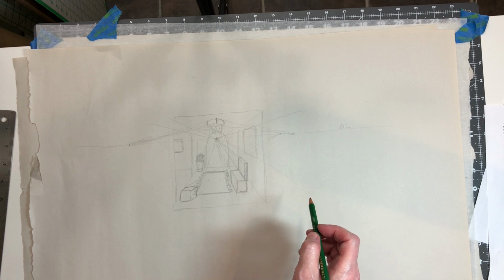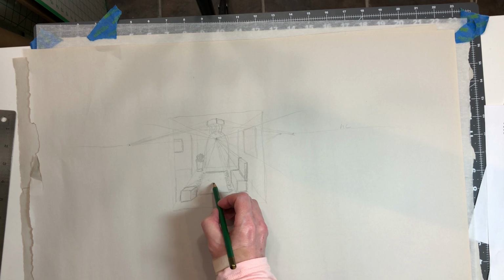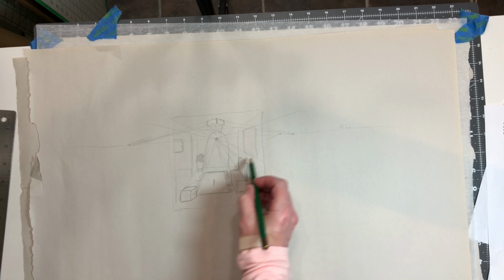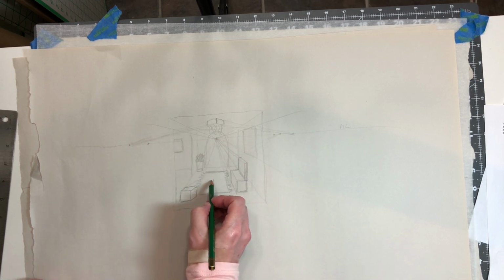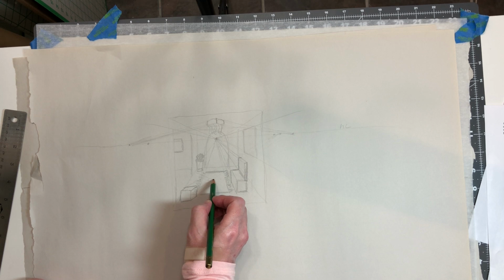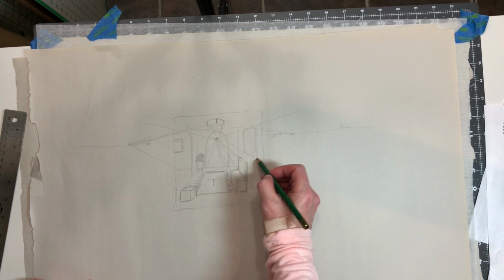Okay, so let's try putting something else that has 2 vanishing points. We'll put a 2-point table on the carpet over here. Actually, I'm going to use this vanishing point over here again.